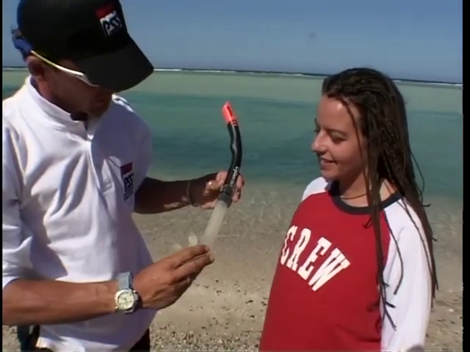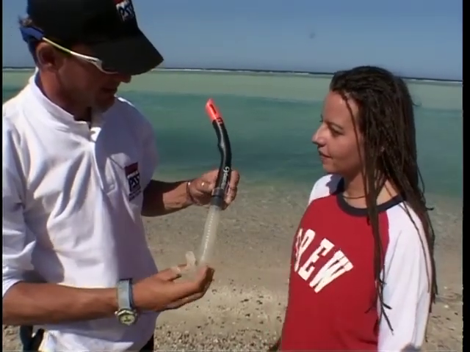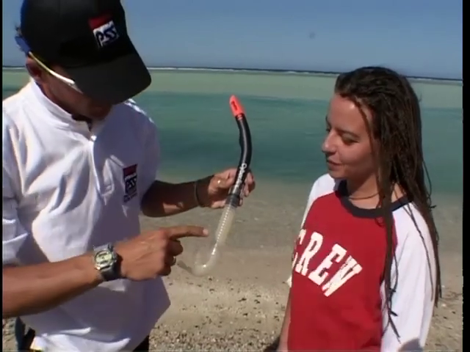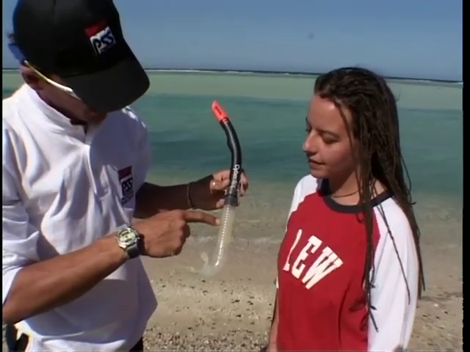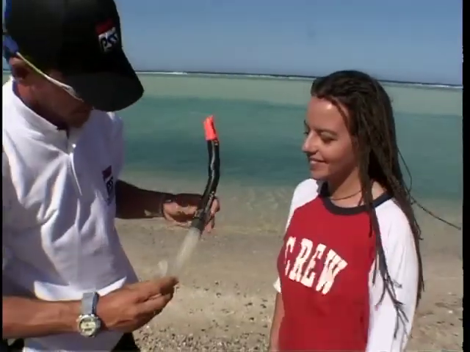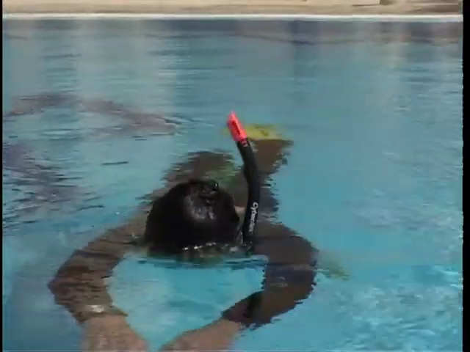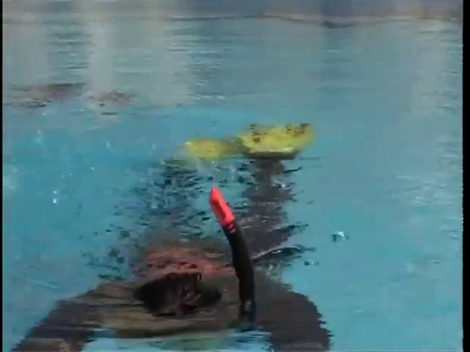Snorkels are often flexible so that they adapt better to different facial features without causing the jaw muscles to ache. Sometimes this flexible part consists of a corrugated tube. In this case, make sure that the inside of the corrugated part is smooth so no water is allowed to stagnate inside. It should also have an attachment that fixes it firmly to the mask strap. To empty the snorkel of water on the surface, it is enough to blow into it forcefully and the air will push the water out of the tube.